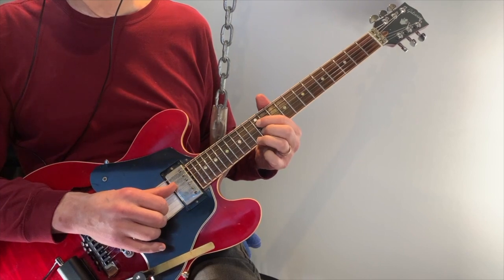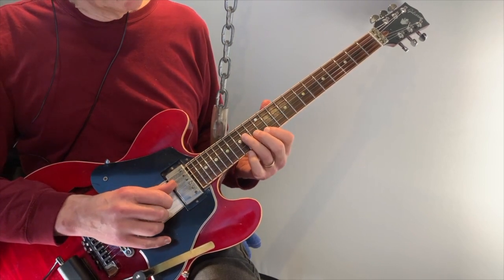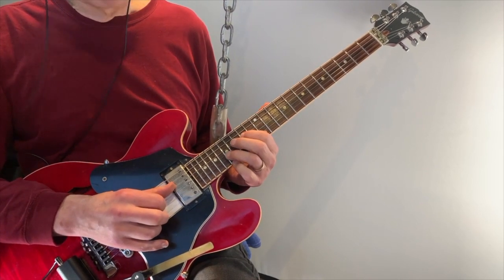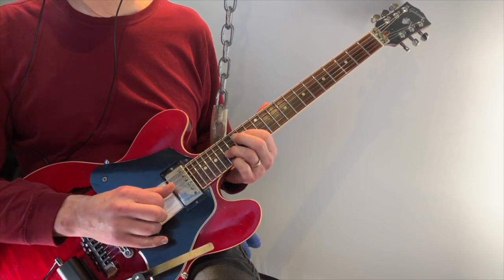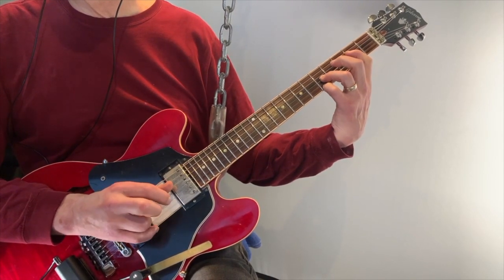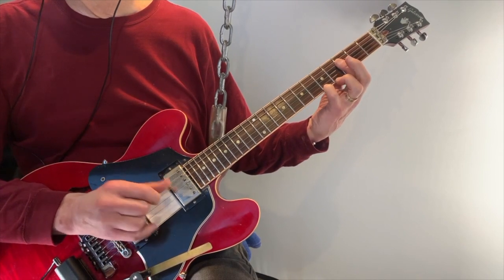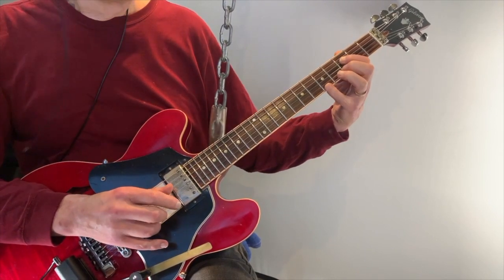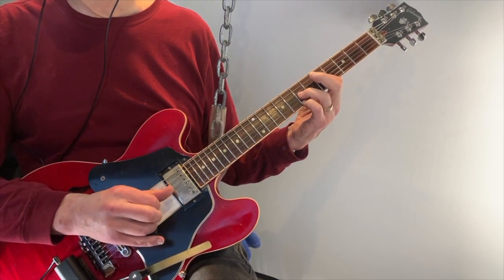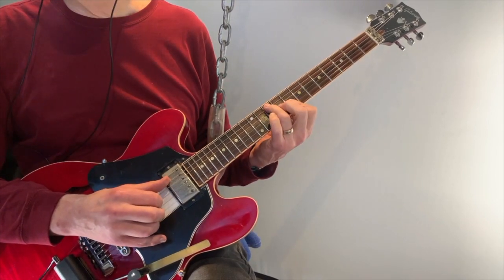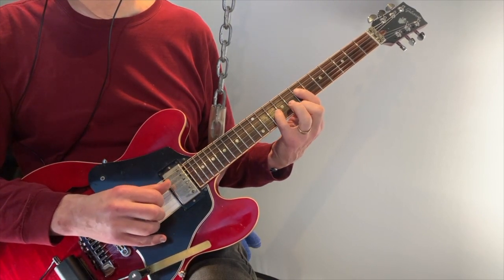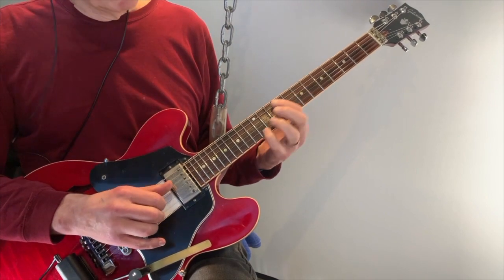B diminished, frets 12, 12, 13. E minor, frets 14, 12, 15. A minor, frets 14, 17, 17, or frets 2, 5, 5. D minor, frets 3, 3, 5. G major, frets 5, 7, 7. C major, frets 10, 9, 8. F major, frets 7, 10, 8.